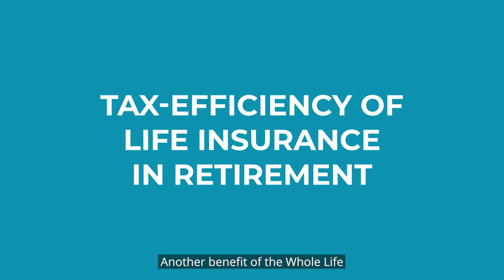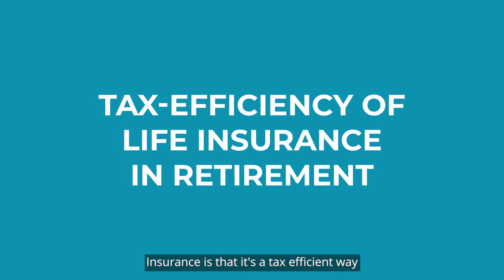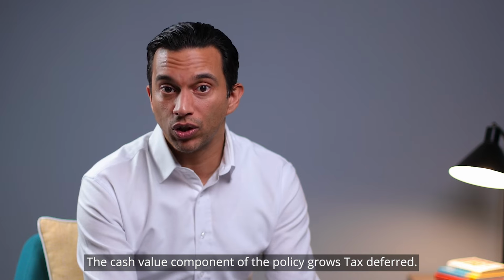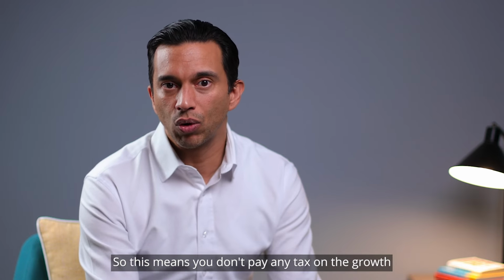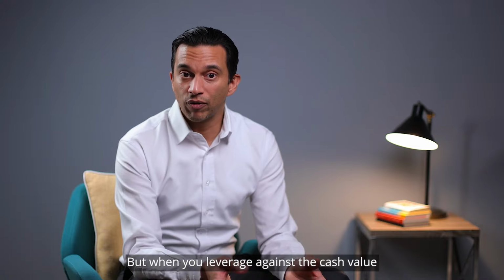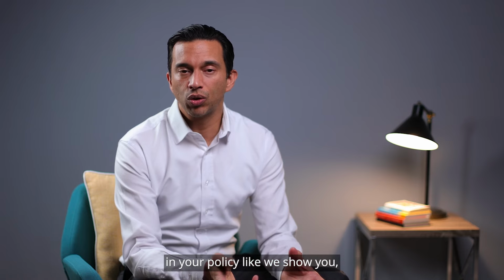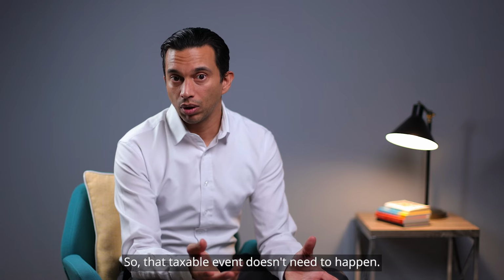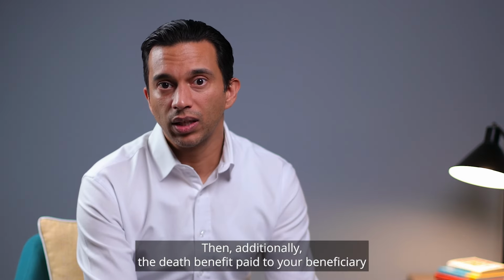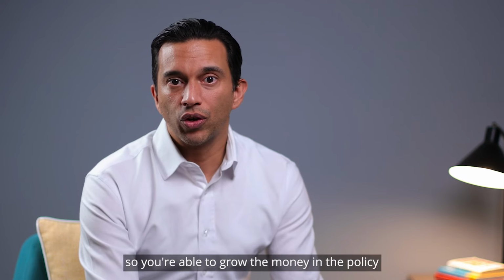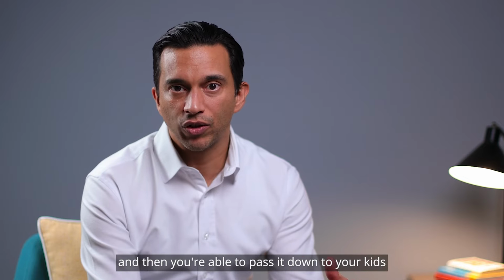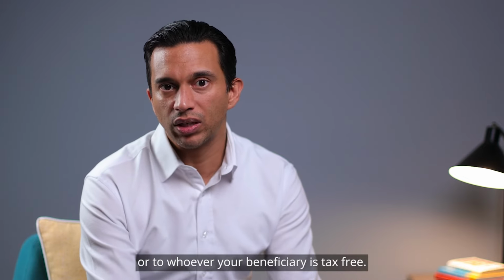Another benefit of whole life insurance is that it's a tax efficient way to save for retirement. The cash value component of the policy grows tax deferred. This means you don't pay any tax on the growth until you withdraw the funds. But when you leverage against the cash value in your policy like we show you, you never actually withdraw the funds, so that taxable event doesn't need to happen. Then additionally, the death benefit paid to your beneficiary is tax-free. So you're able to grow the money in the policy on a tax-deferred basis, and then you're able to pass it down to your kids or to whoever your beneficiary is tax-free.